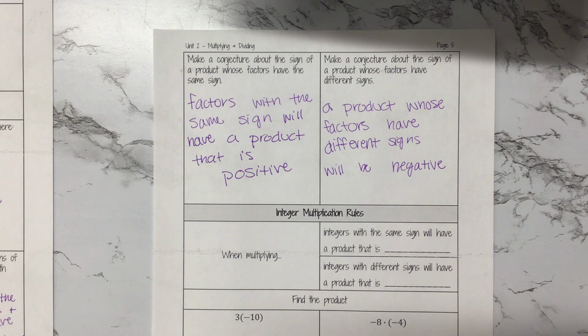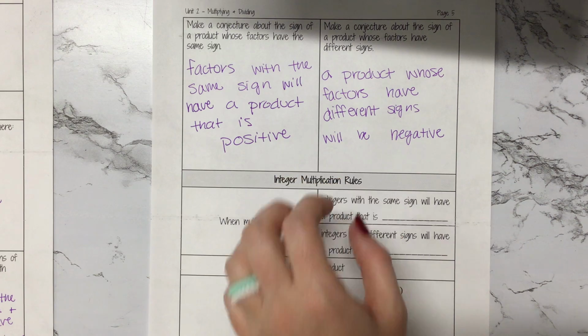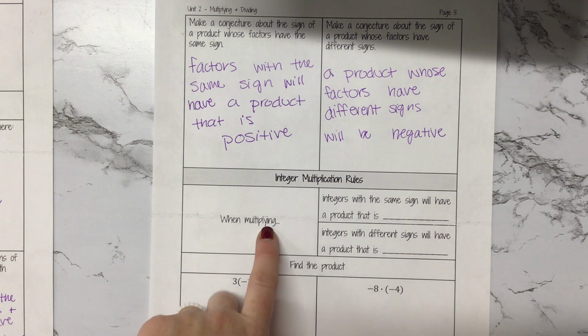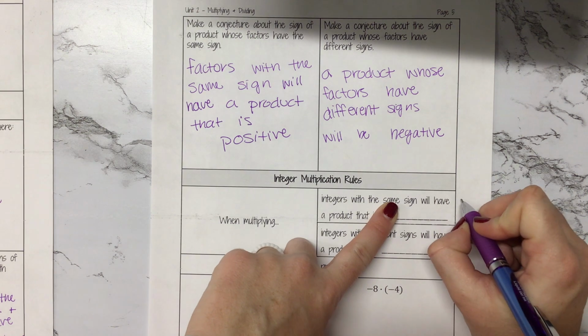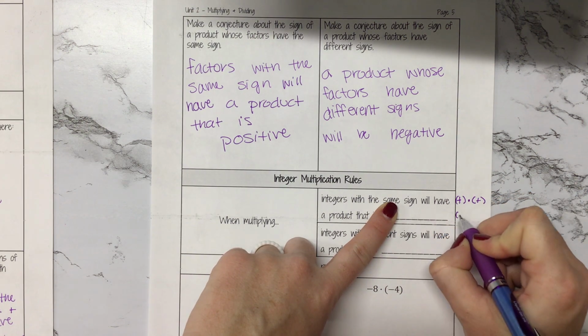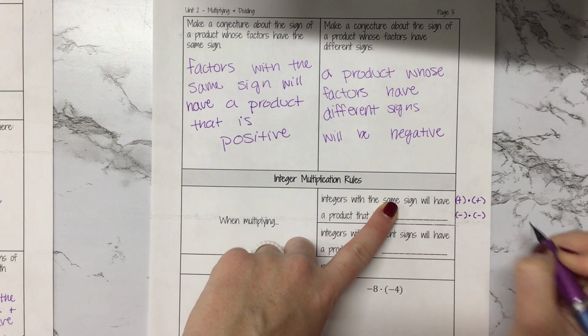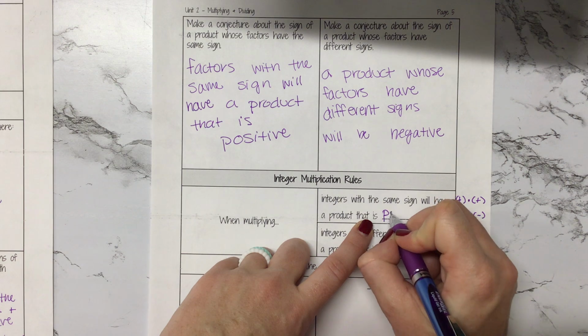All right. And then, just to help the message sink in, we're going to simplify it a little bit. So when you're multiplying integers with the same sign, so that's a positive times a positive, or a negative times a negative, we'll have a product that is positive.